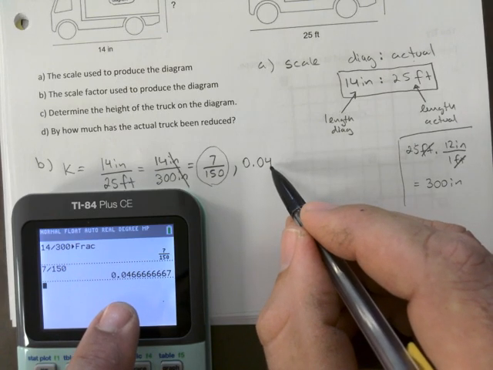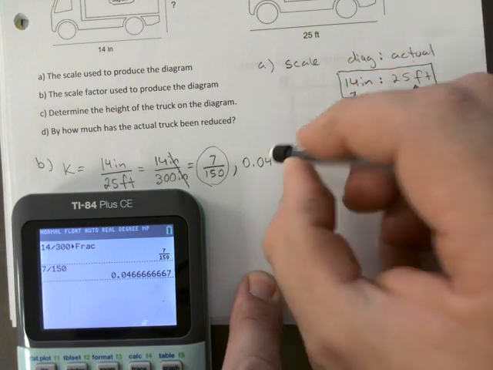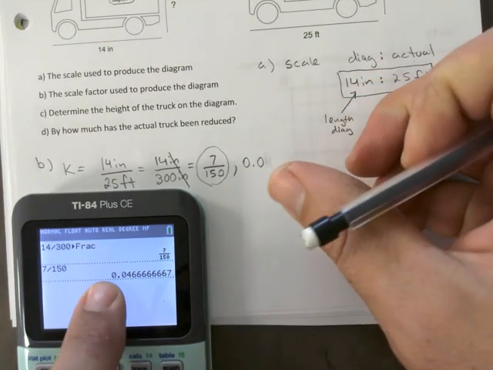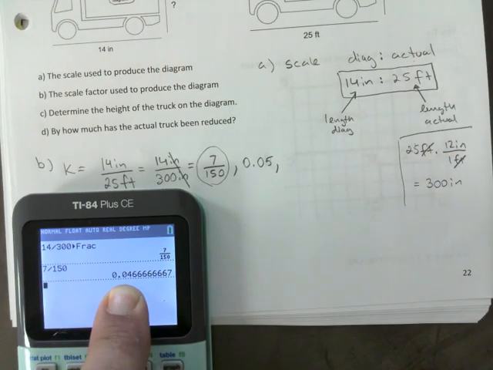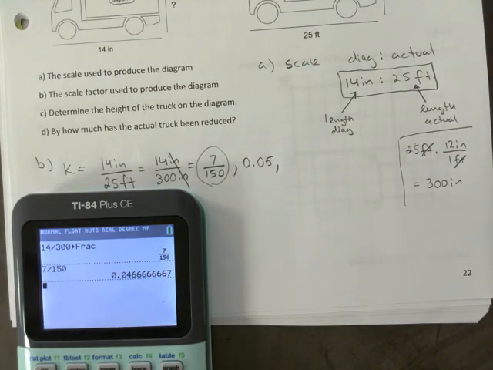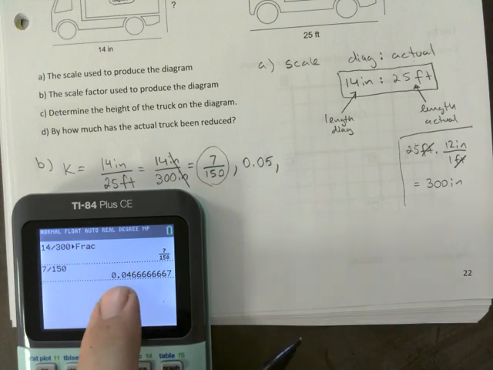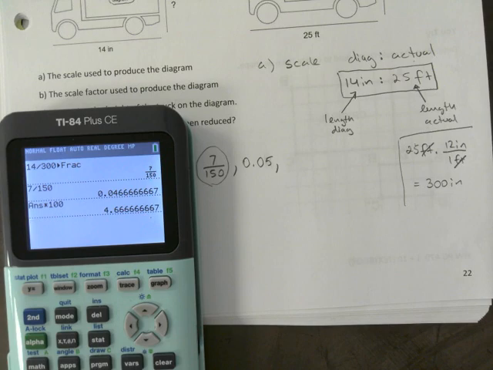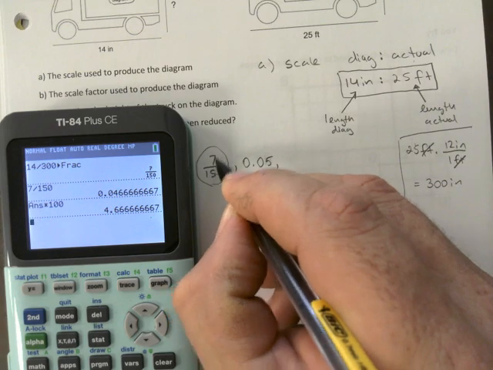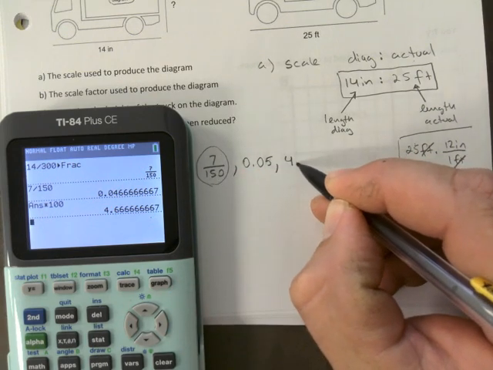If you round this to 2 decimals, it actually turns out to be 0.05, correct? But you can't now say it's 5%. That would be wrong. So what you need to do is go off of what's on your calculator and multiply it by 100 to get 4.67%. So you basically always go back to your fraction, and that's how you state.